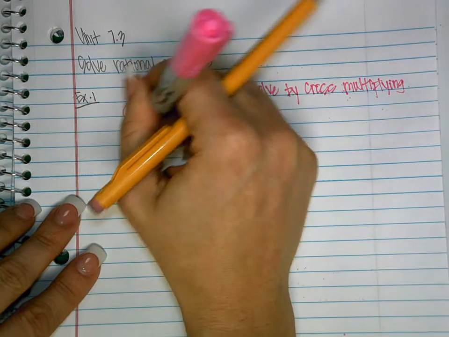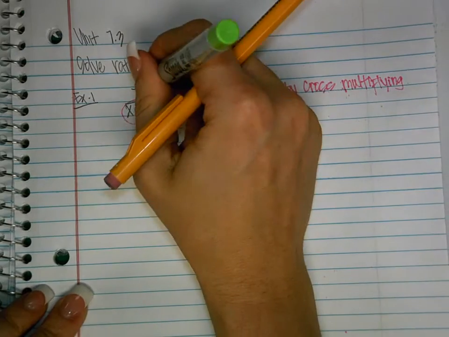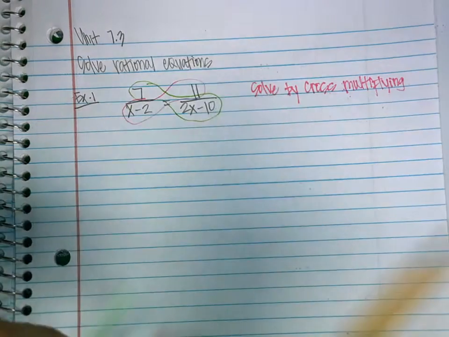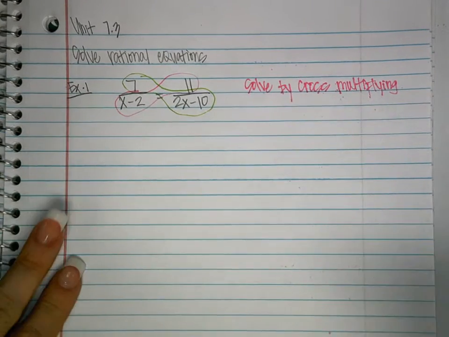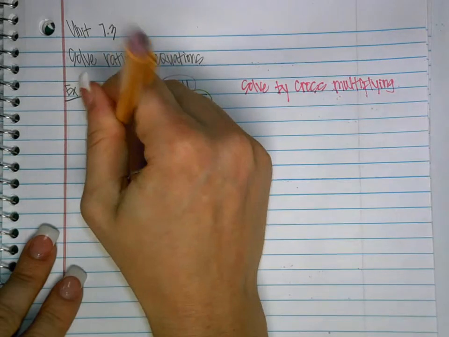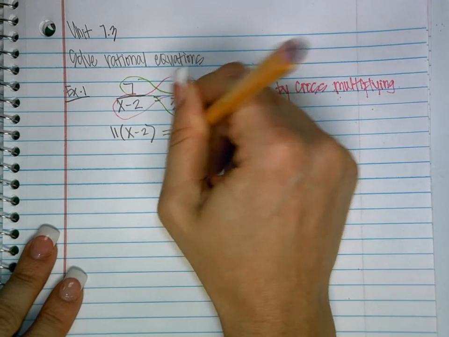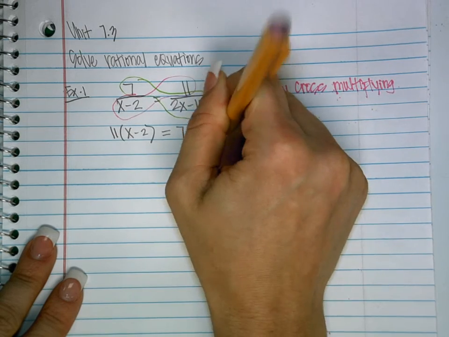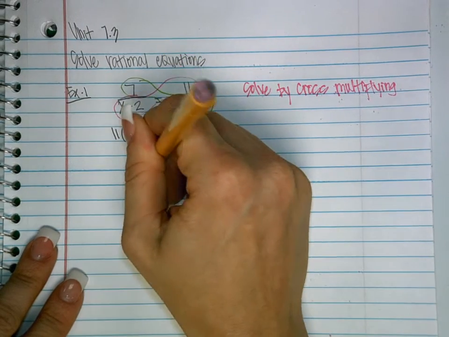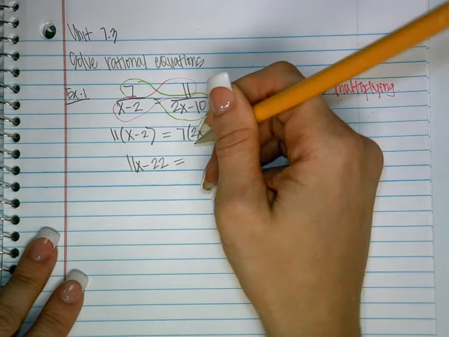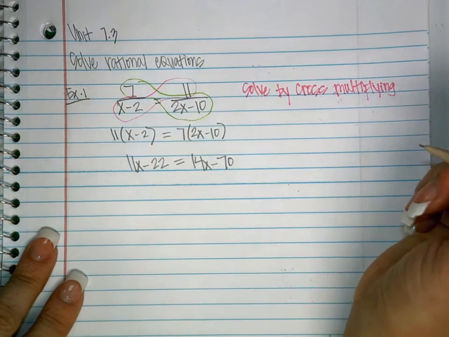So basically we want to cross multiply these. I'll write it out for you just in case. If you multiply 11 times x minus 2, it would be equal to 7 times 2x minus 10. Go ahead and multiply that out. That gives you 11x minus 22 equals 14x minus 70.